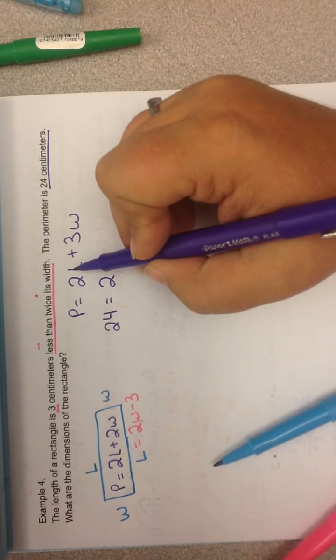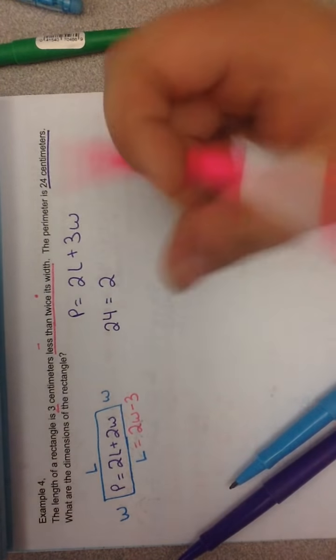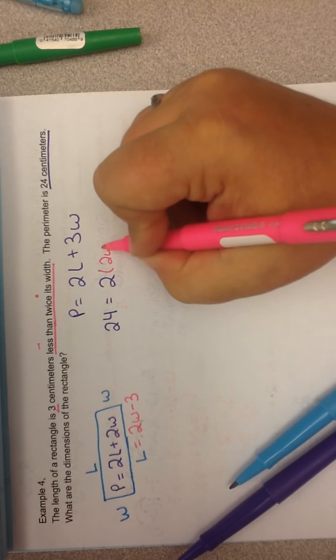So replace the P with 24. Can I replace L with anything? Yeah, I can replace it with this: 2W minus 3.